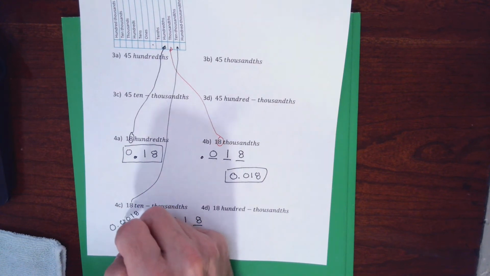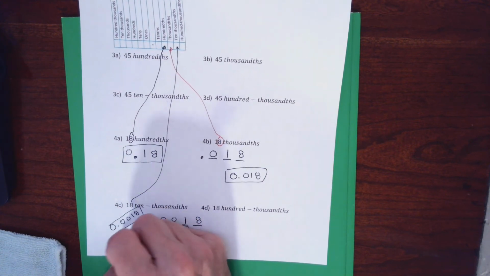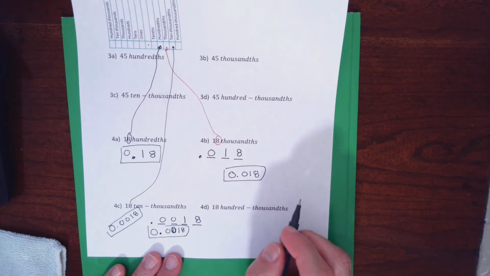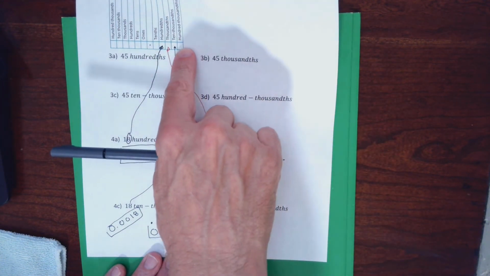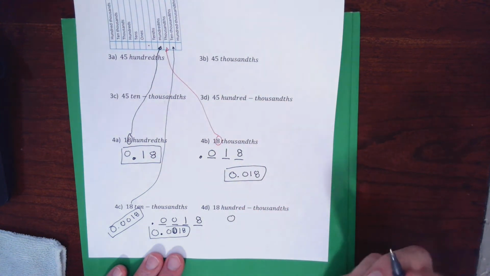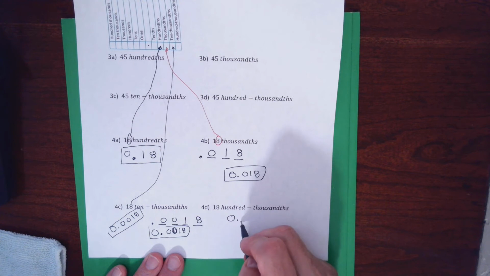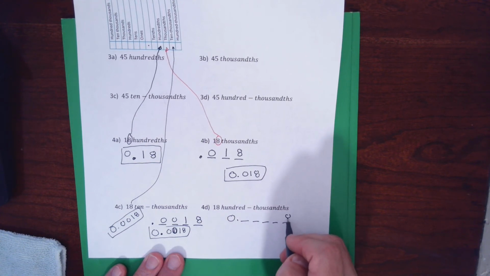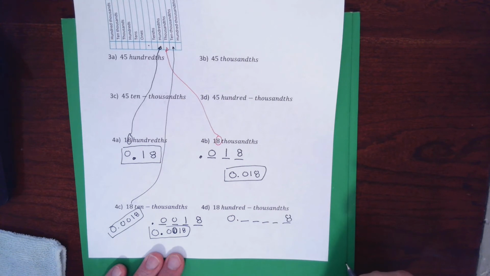0.0018 is what I should have said. I was having a clumsy time writing that. And then 1800 10,000ths, the 8's going to go in the fifth decimal place because that's the 100,000ths. 1, 2, 3, 4. So the 8's going to go in the 5th decimal or the 100,000ths position.